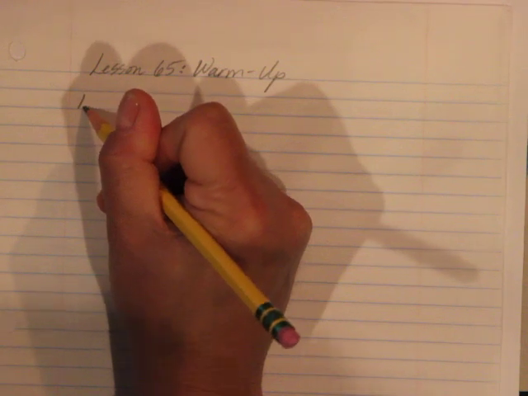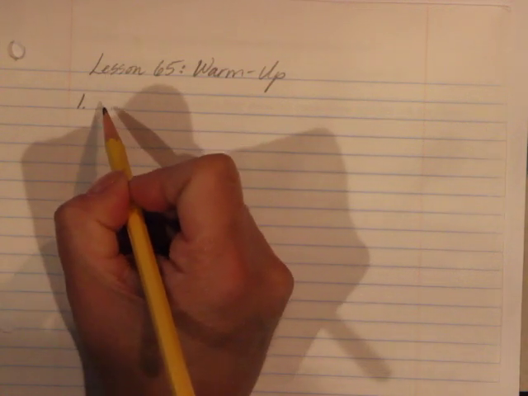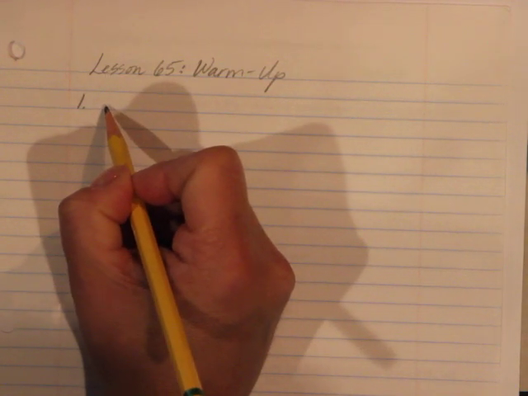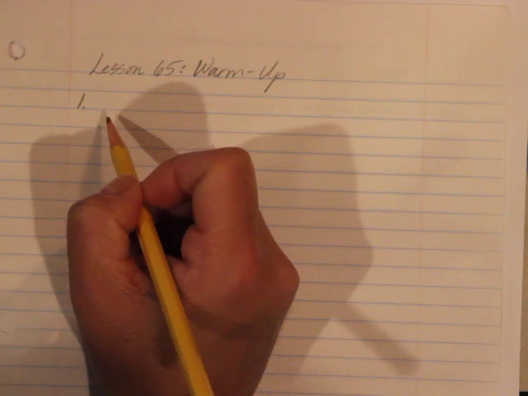So number one, we're supposed to fill in the blank. The blank form of the equation of a line is y minus y1 equals m times x minus x1, where m is the slope and x1, y1 is a point on the line. Which form of an equation for a line is that?